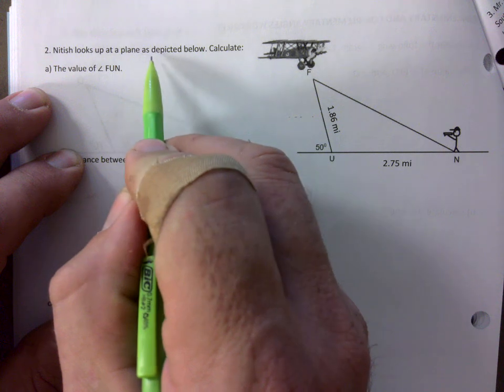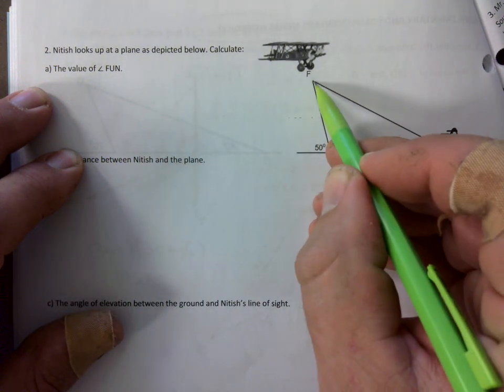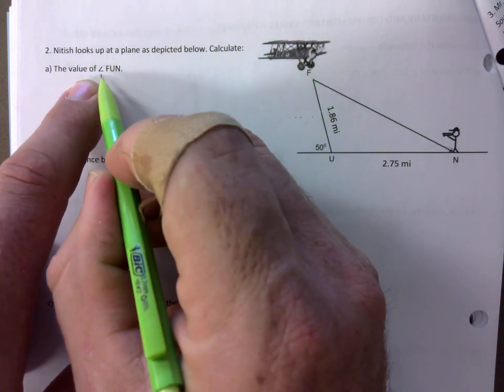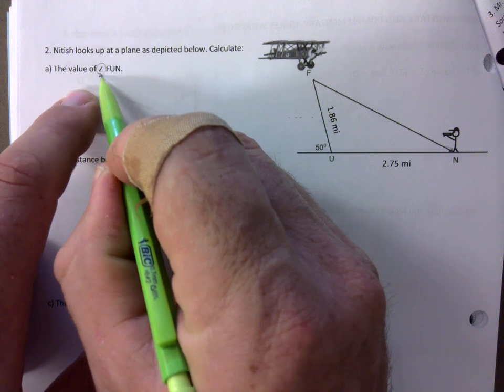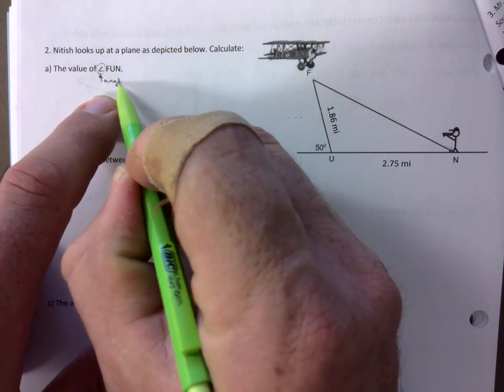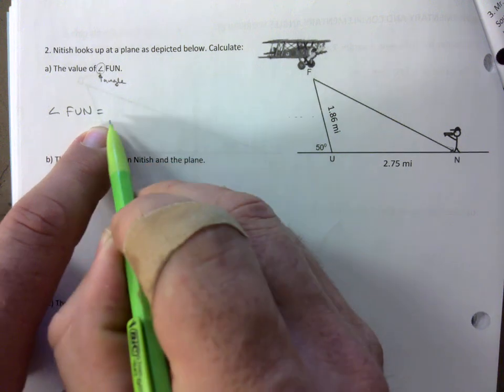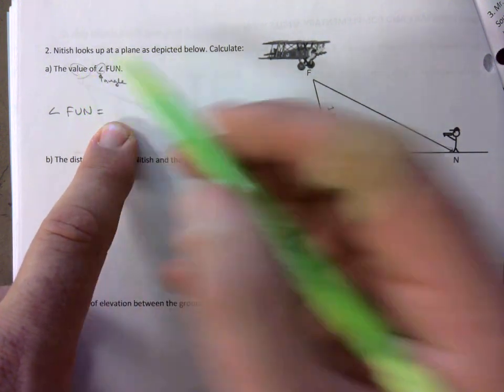Nitish looks up at the plane as depicted below. So this is Nitish right here, looks up to the plane. What is the value of angle FUN? A lot of you are having trouble with this, but it's angle, right? This means angle. So what it's really saying is you should have a number. You should say angle FUN is equal to whatever the value is, right?